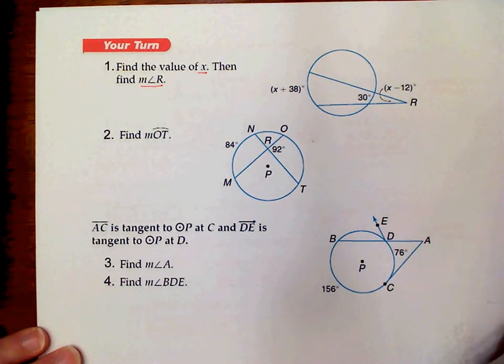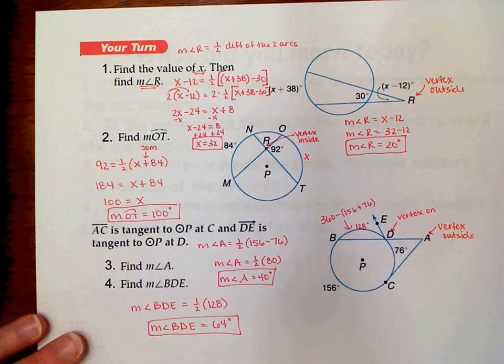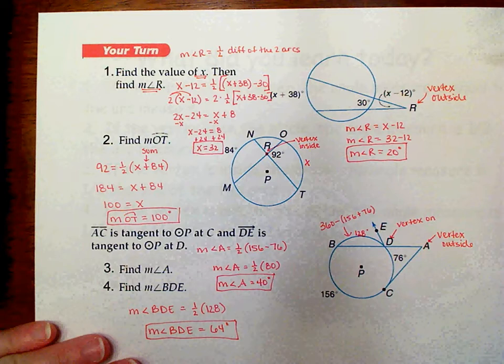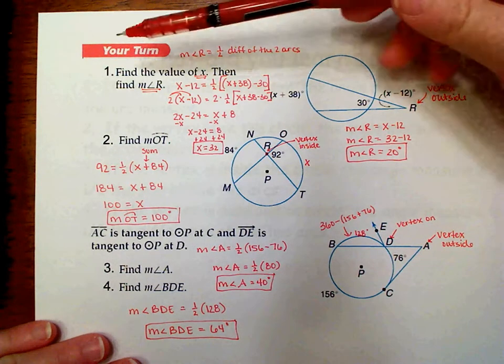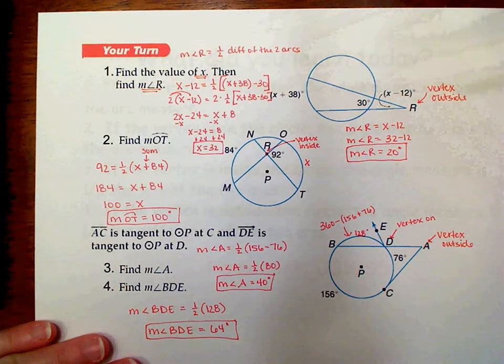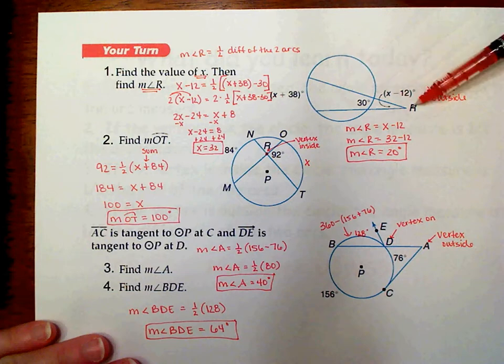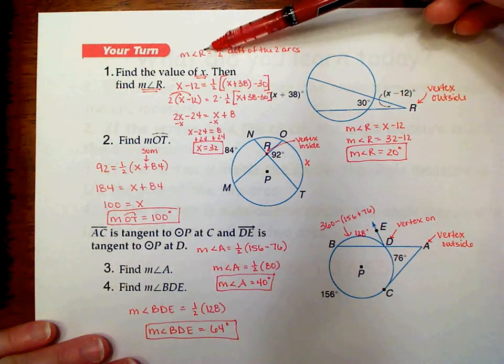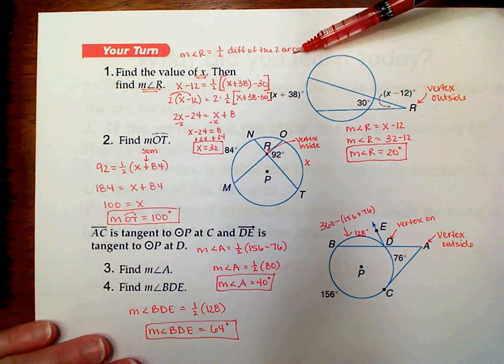Okay, so these are the answers you should have gotten on the Your Turn problems. On number 1, to find the value of x, you had to use angle R, whose vertex is outside the circle. So remember, when the vertex is outside, the measure of the angle is half the difference of the two arcs. Well, the measure of angle R is given as an expression.